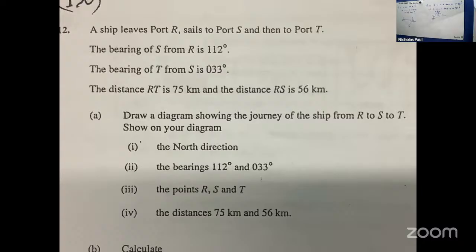Put your diagram together and put the angles and your lengths.